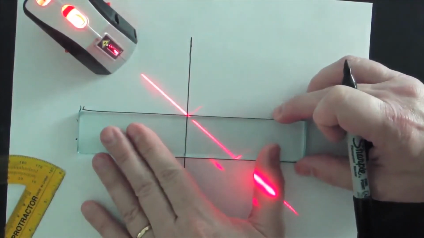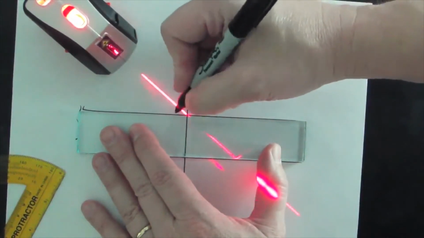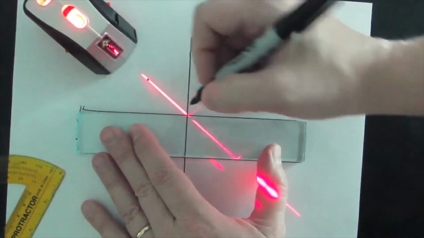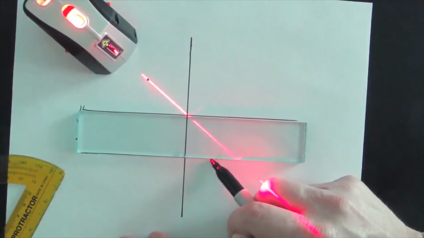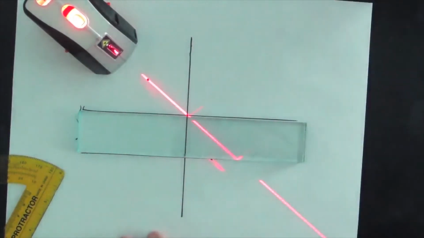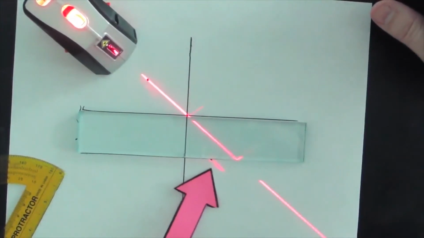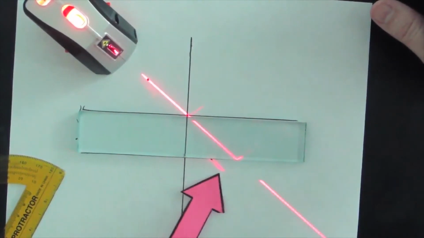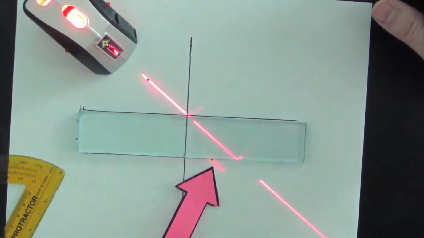So I need to be able to draw my incident ray and my refracted ray. I know that's right at the intersection between the normal line and the boundary. I'll put a dot right here. That's going to become my incident ray when I draw it. And I'll put another dot right here. Now this is really faint, might be hard to see on this video, but there's a little red line that appears right here. That's the one I'm after, not that long bright one that looks so nice. I'm after this one because that long bright one's on top of the glass. That's the one that's going through the glass.